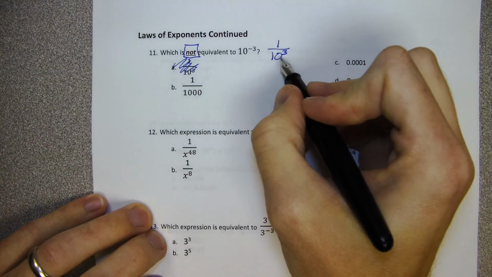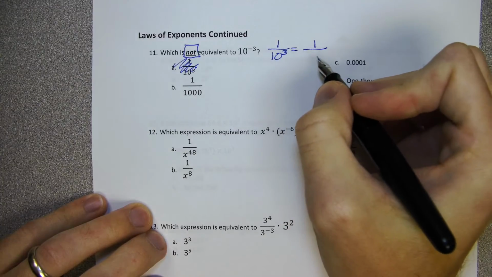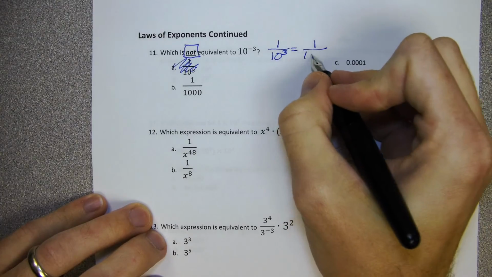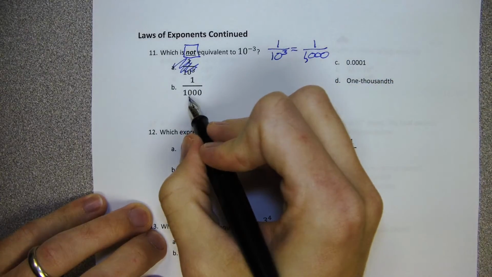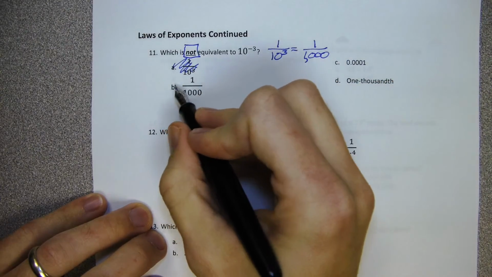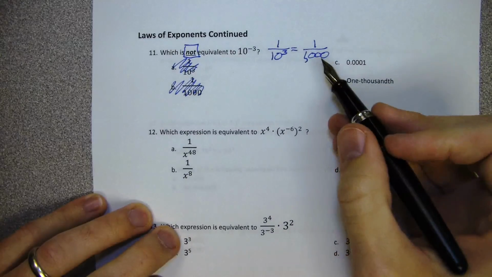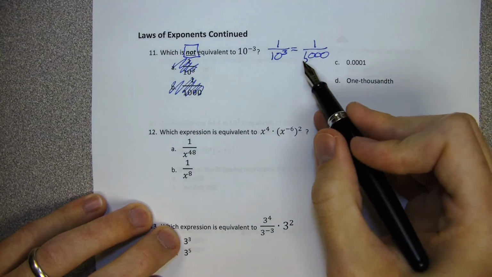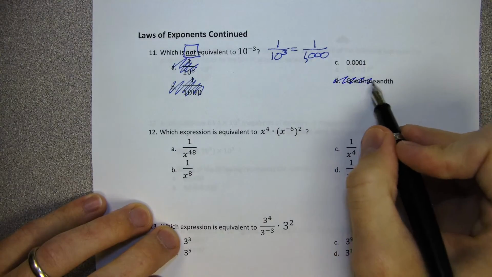All right, well, we could take this 10 to the third and expand it, right? So let's see, 1 over, if I took 10 times 10, that's 100, times another 10, that's 1,000. Well, sure enough, there's B, 1 over 1,000. So that's equal. We don't want that either. How would I read this number? 1,000th. Well, sure enough, there's 1,000th. There's Z. I don't want that either.